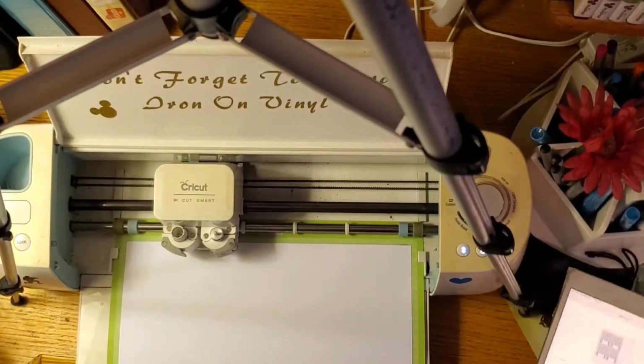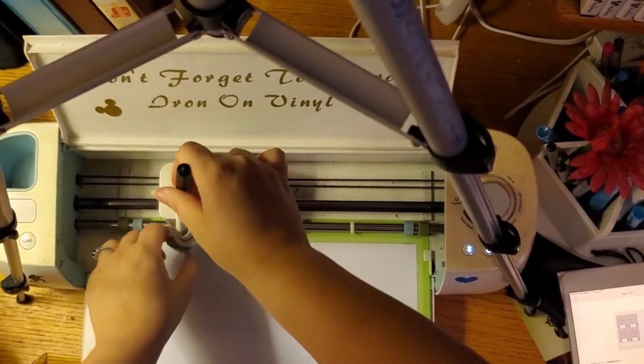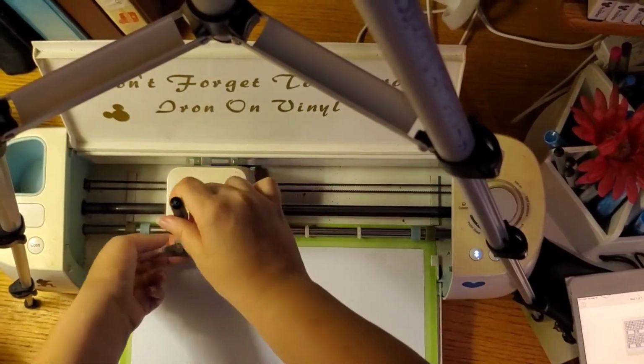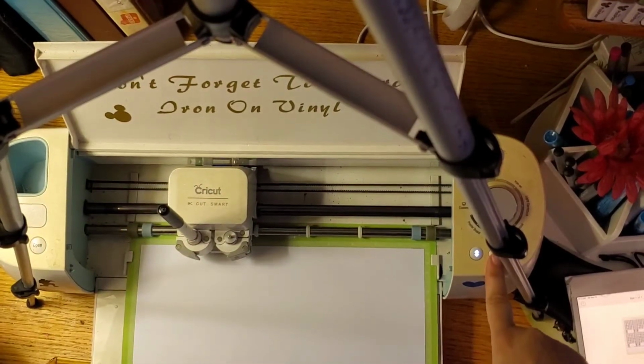It doesn't have to be a black marker. I am choosing to use black simply because this is just a simple tic-tac-toe board. So I've inserted my pen. Now it's just time to cut and draw.